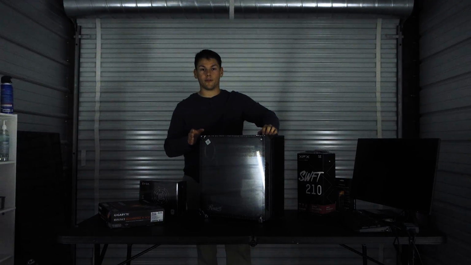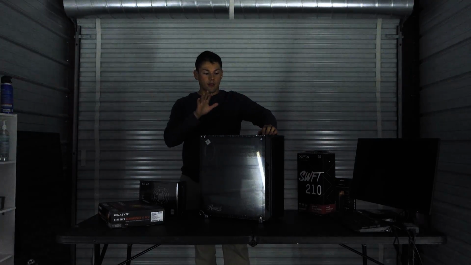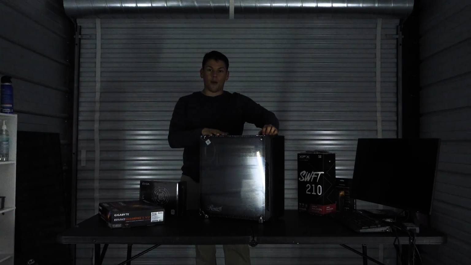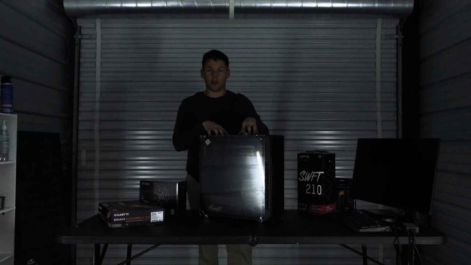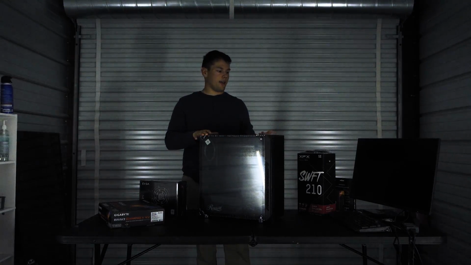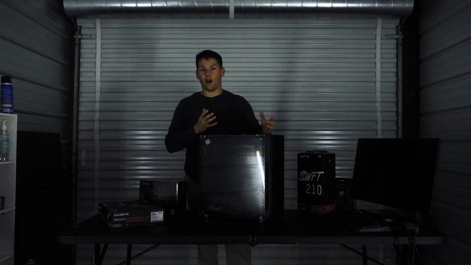This right here is a computer case. Computer cases come in all different sizes and shapes, but there are a couple things you need to keep in mind when you're getting a computer case. You want to make sure that your motherboard will fit inside your computer case, and you want to also make sure that there's no dimension issues.